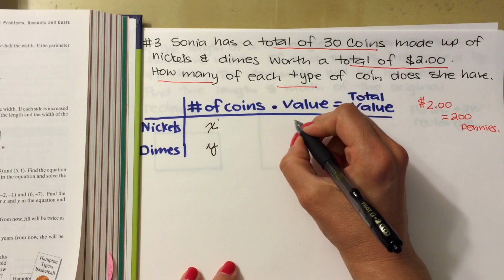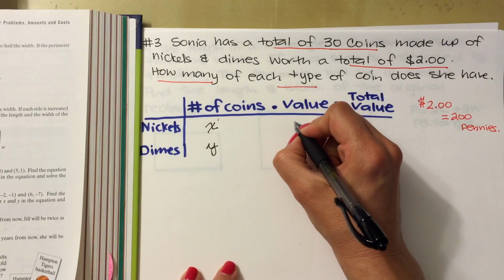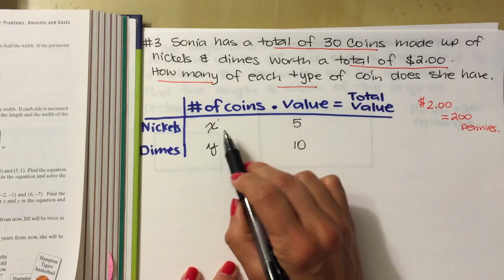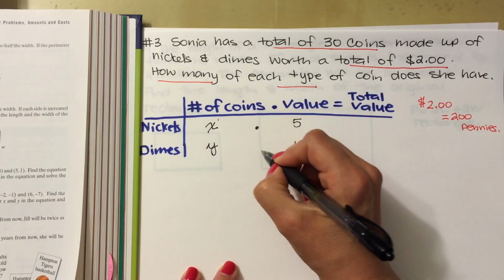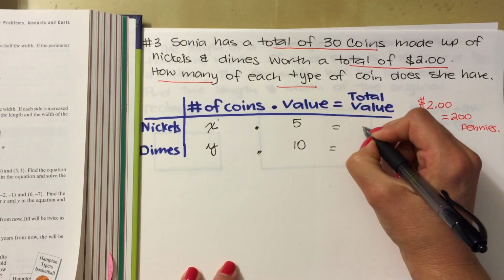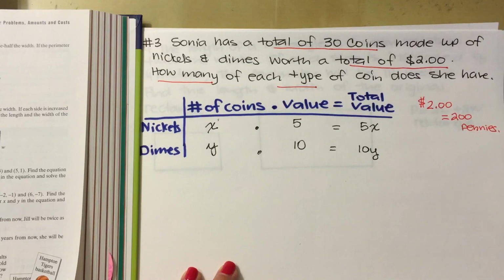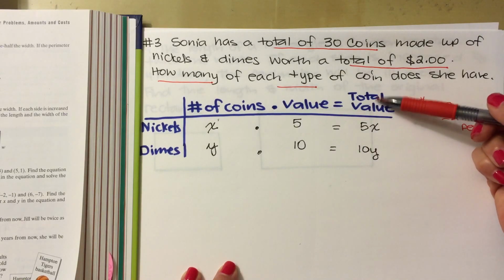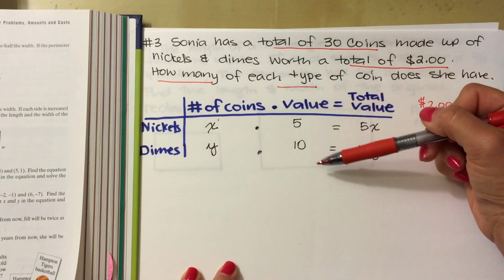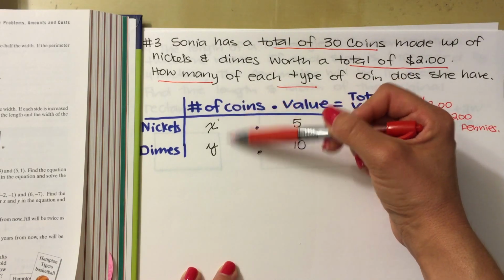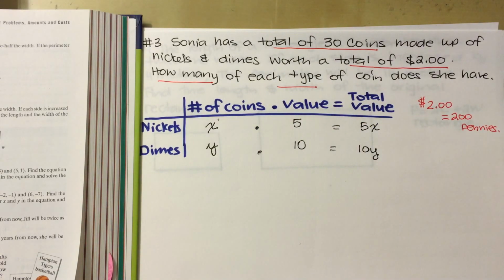Okay, so nickels are worth five pennies, right? And dimes are worth 10. And then to get the total value, we just again follow the formula, multiply across. You get 5x and 10y. Okay, so what we do is look at the total value column and the number of coins column to write your two equations.